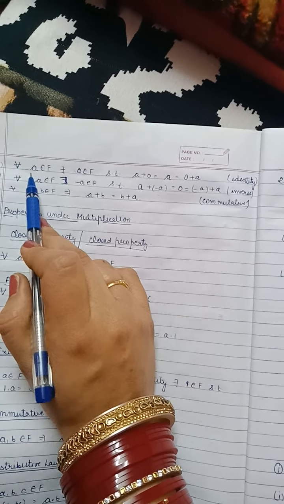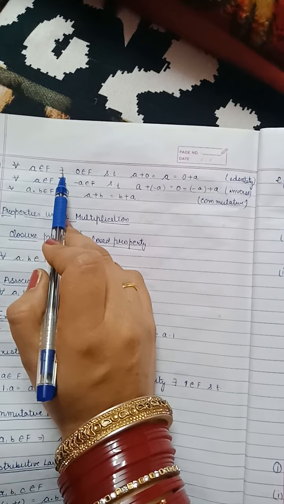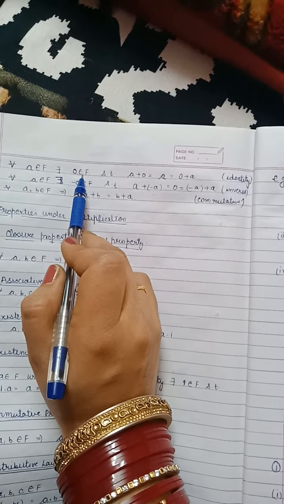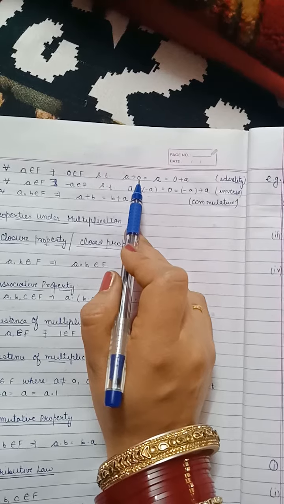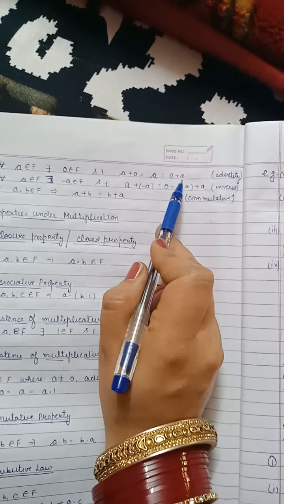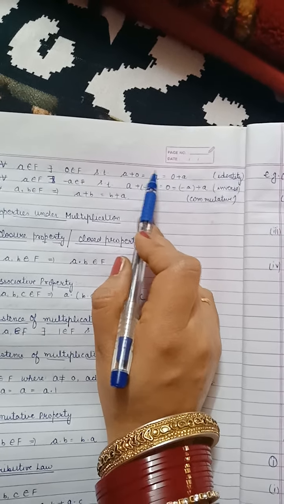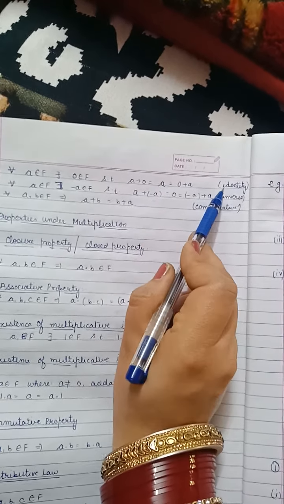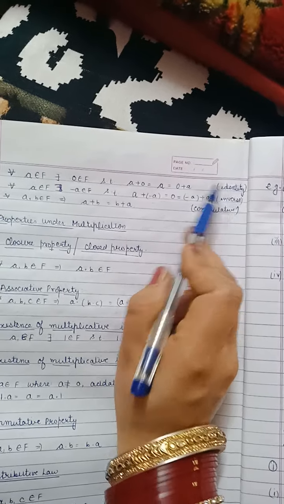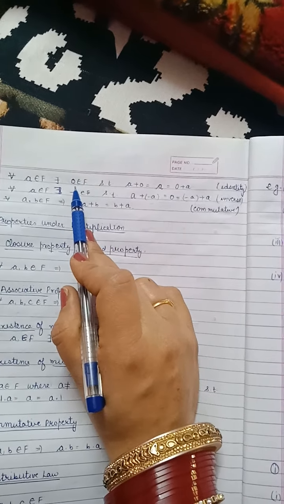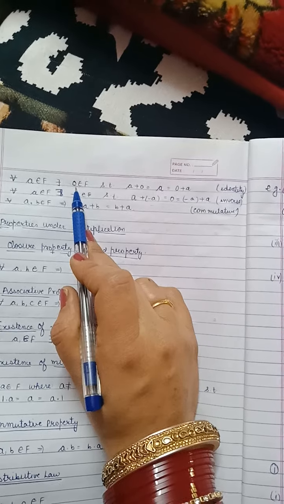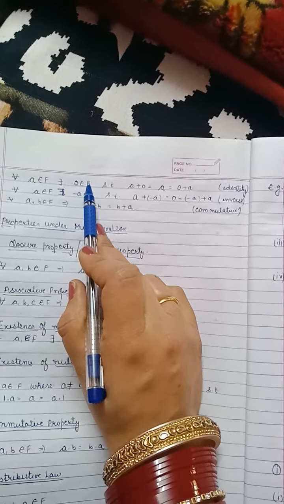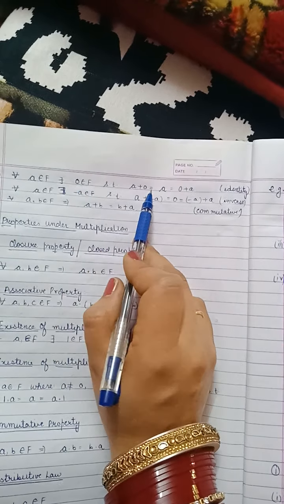And the property says that for every A belonging to F, there exists 0 belonging to F such that whatever we do, we add 0 from the right of the element A or we add 0 from the left of the element A, it always returns the same element. This property is called the existence of additive identity. Now in field F, this additive identity is always unique. This implies it cannot happen that a set is called a field and there are two elements which satisfy this property.